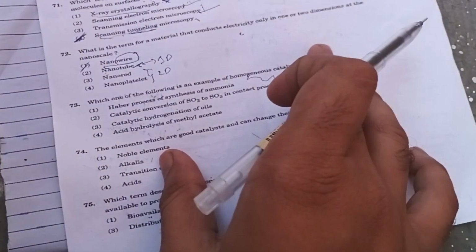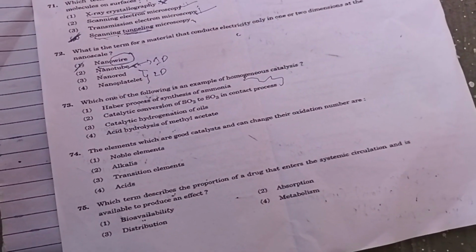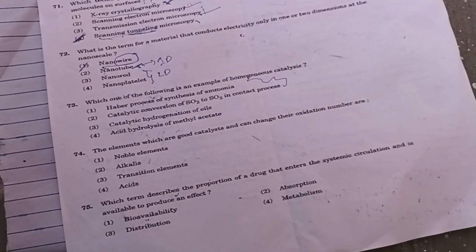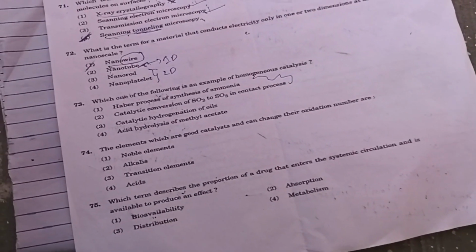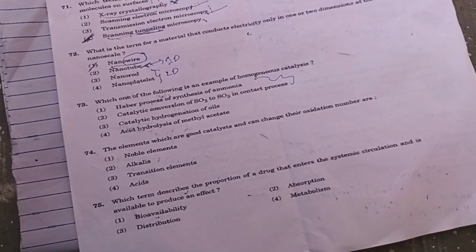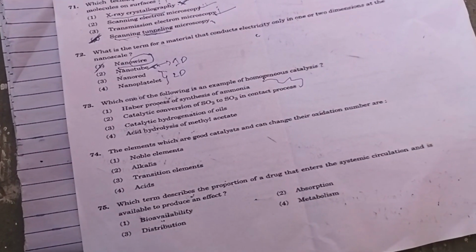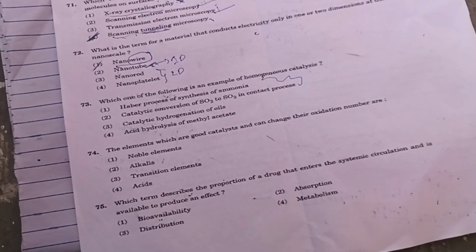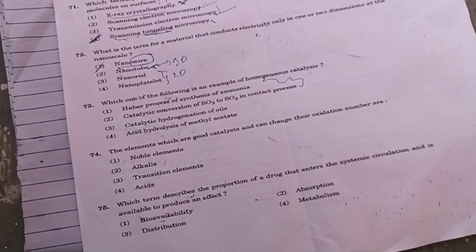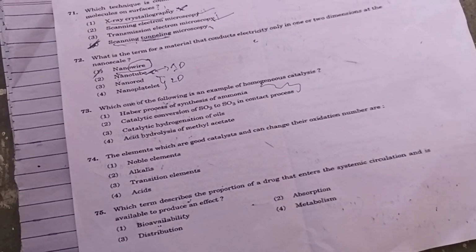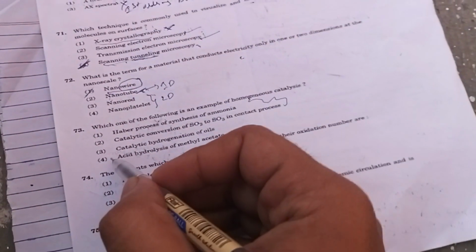But in the acid hydrolysis of methyl acetate, the acid catalyst and the reagents are in the same phase. H plus acts as a homogeneous catalyst, since the acid catalyst as well as the reactants are in the same phase. So this is the homogeneous catalysis example.